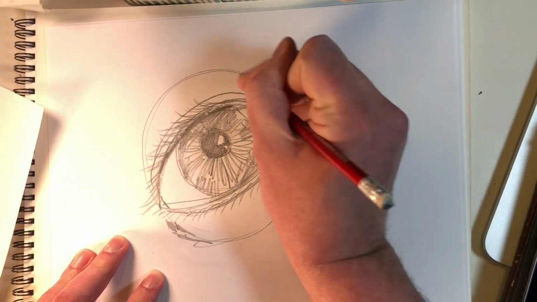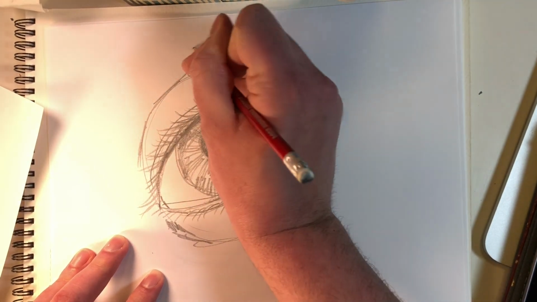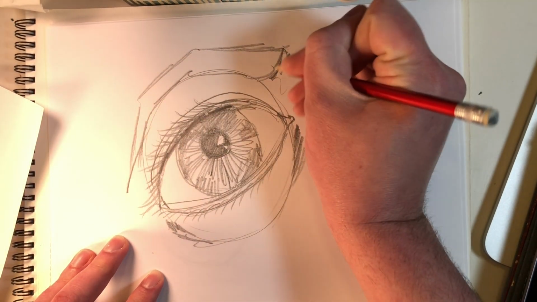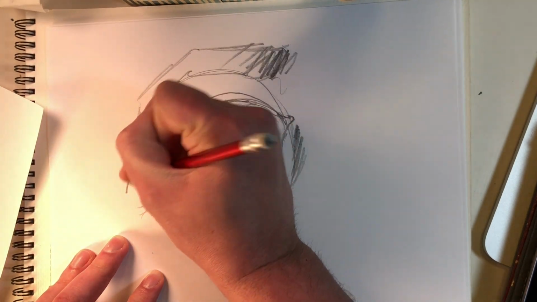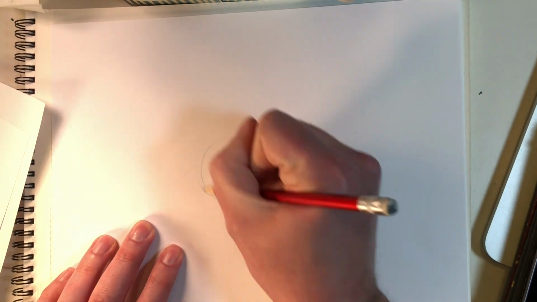Now, this bottom part of the circle, again, is where like a circle under the eye would be. And the eyebrow sits right on top of that circle. Now I'm just sketching a really quick eyebrow shape so you get the idea. But there is your basic eye.